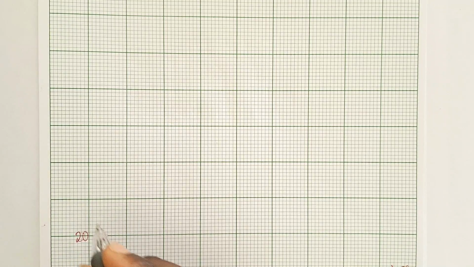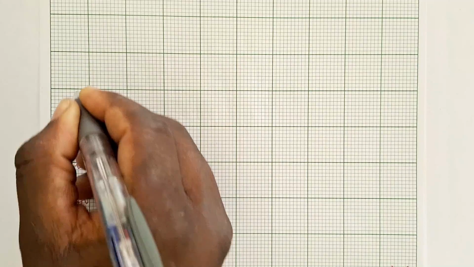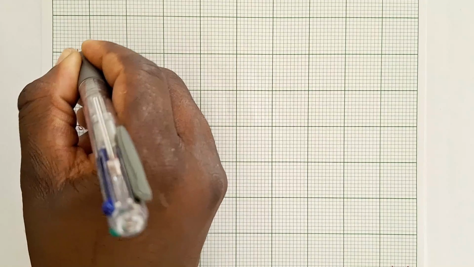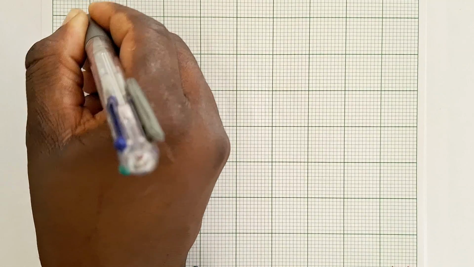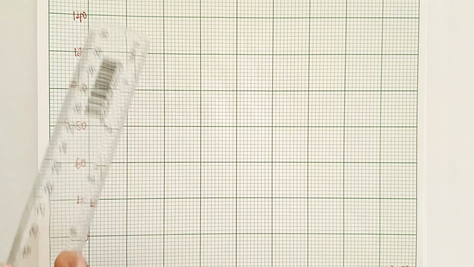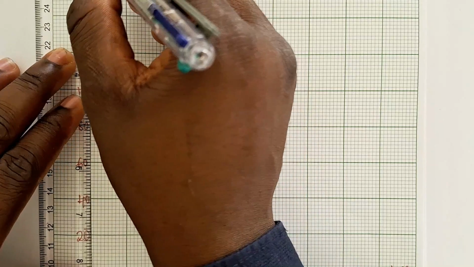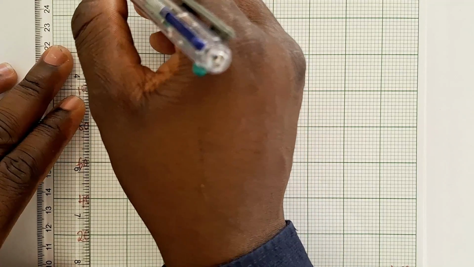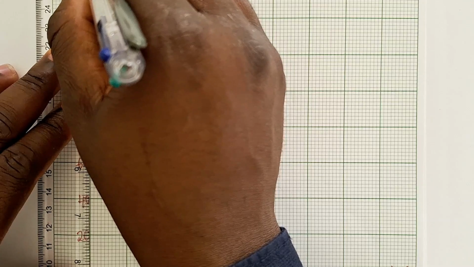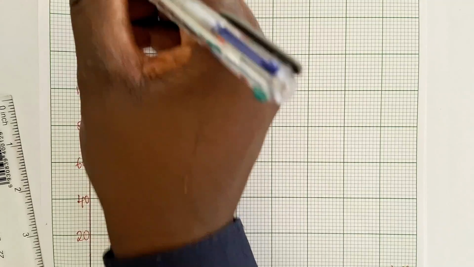So this is 20, 40, 60, 80, 100, 120, 140, 160. Okay? So that's it for the y-axis. You do the same also this side. Your line must be neat. Okay? So this is our y-axis.